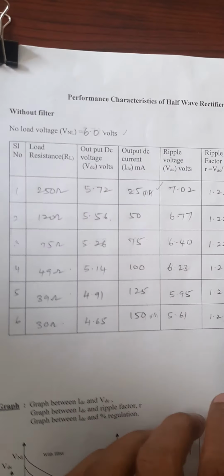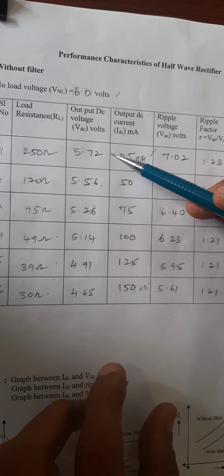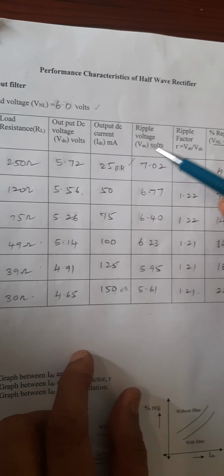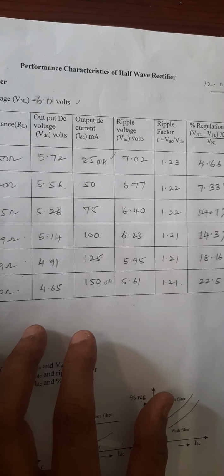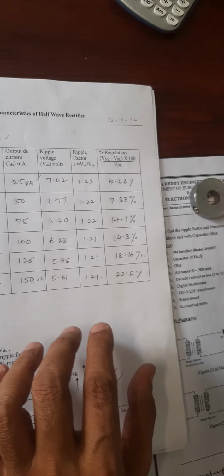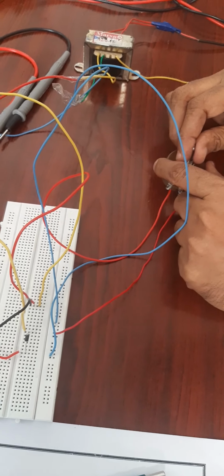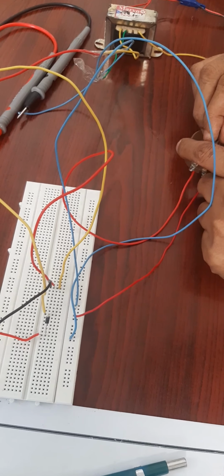Now already I took some values previously. You can see here it is 5.72 for 25 milliamp and 7.02. I will show you another reading for clarity purpose. Now we go for the next reading, that is 50 milliamps. Now I am increasing this value to 50 milliamps.